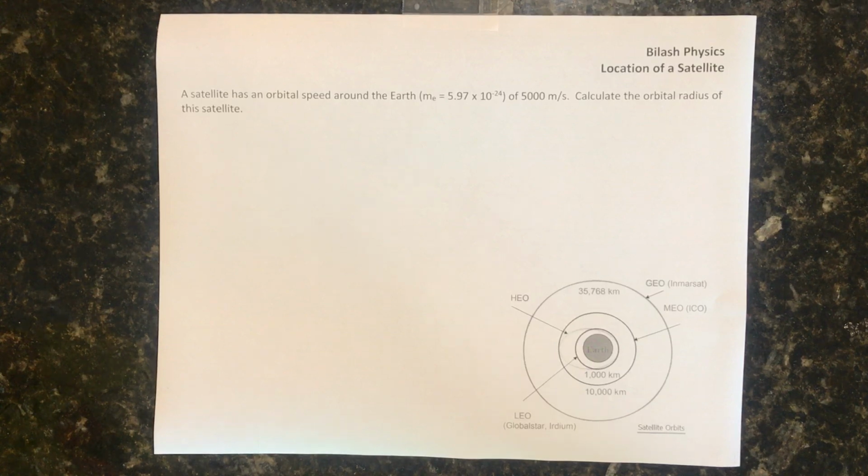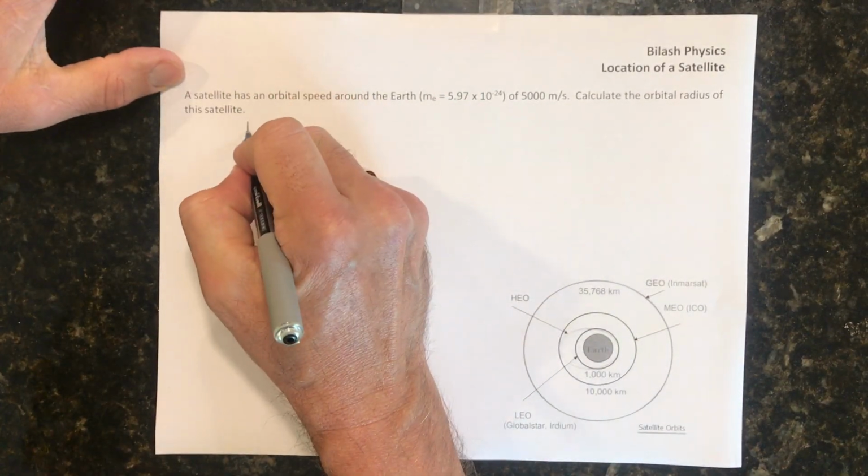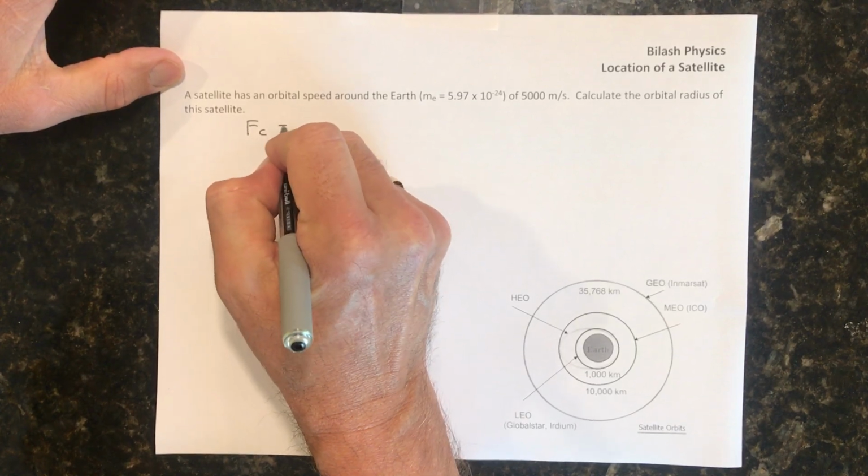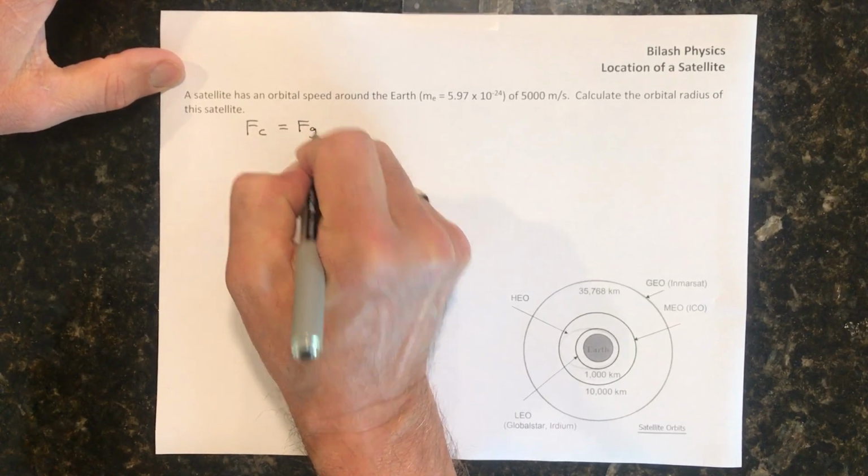Well, we know that the satellite is moving in a circle around the Earth. So that means centripetal force is required. And gravity provides this centripetal force. So that means we can equate the two. We can say centripetal force is equal to the force of gravity.